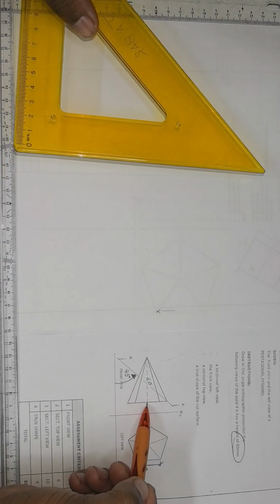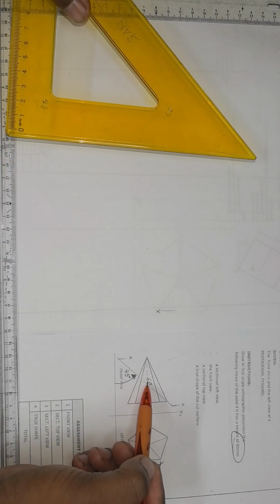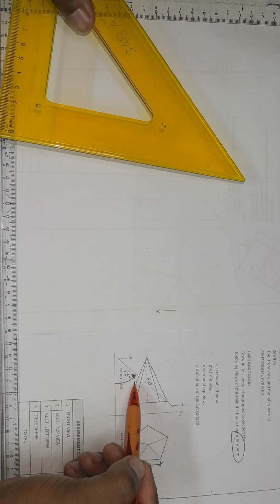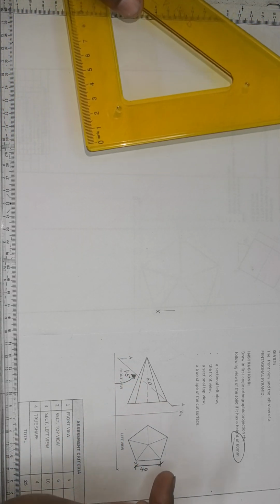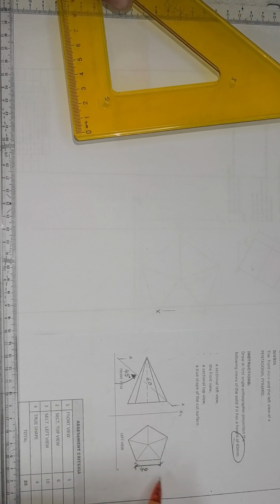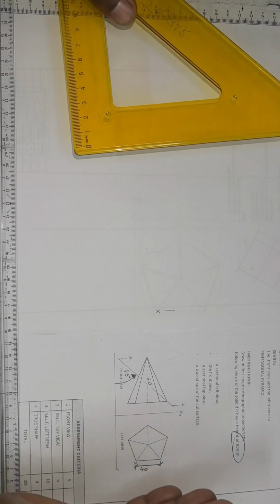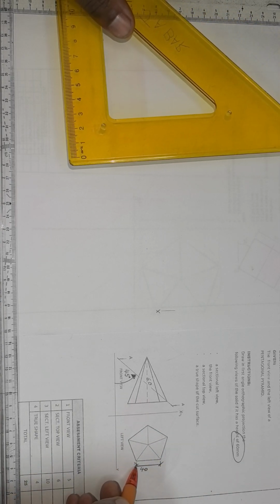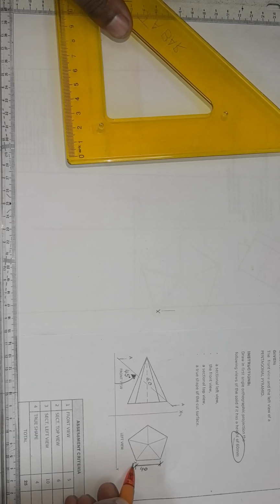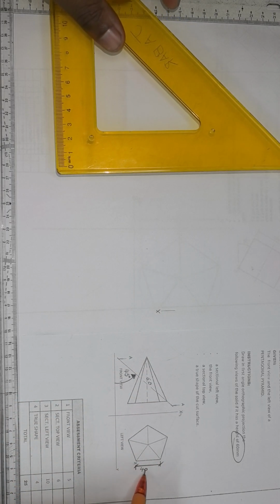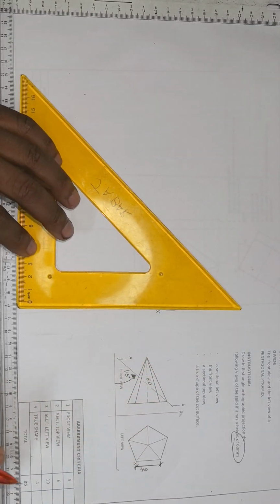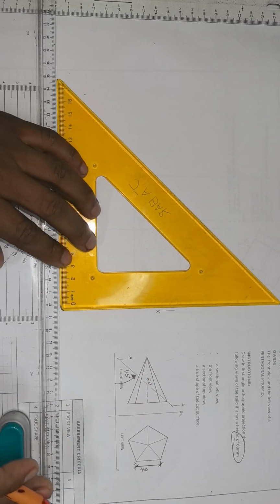We are given the height of our pyramid is 60, the cutting plane AA at 45 degrees, and the starting position at X. So we're going to start with the left view because we have more information on it, and we are given also the starting position, which is the starting position X here. We're going to first start by measuring 40 millimeters and construct the pentagon.